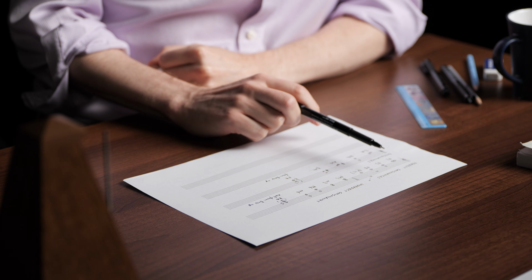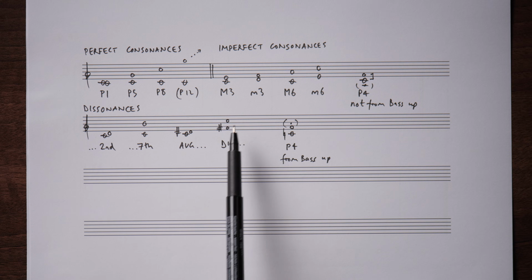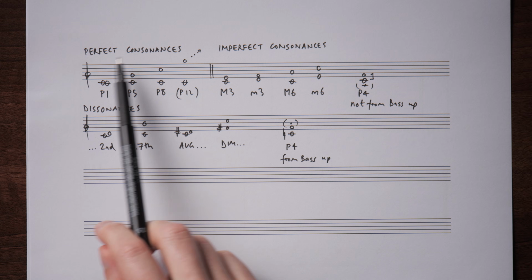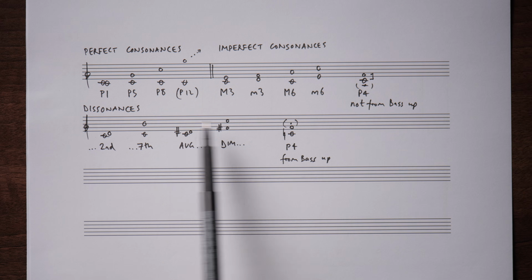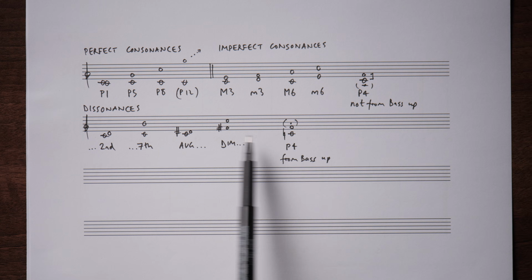Now again, we have to think about the distinct character of the different types of interval, because every interval has its own character, but there's also a general effect for perfect consonances, imperfect ones, and dissonances. Otherwise, there'd be no point classifying them like this. And it's easiest to start with dissonance.